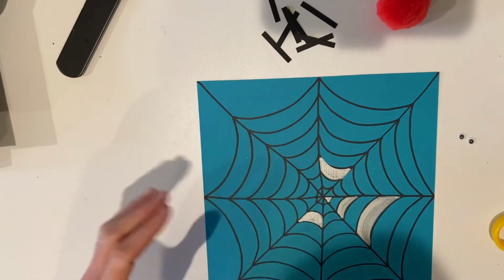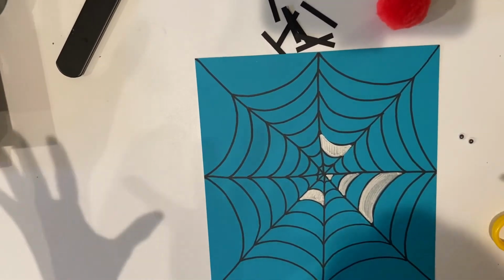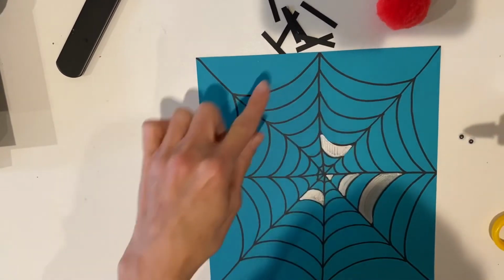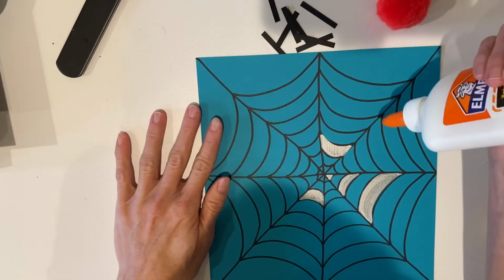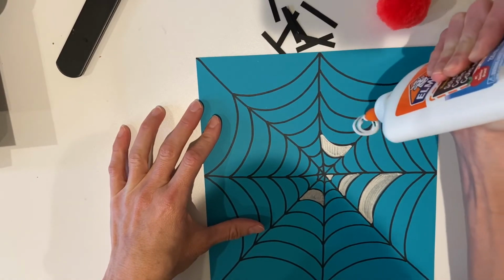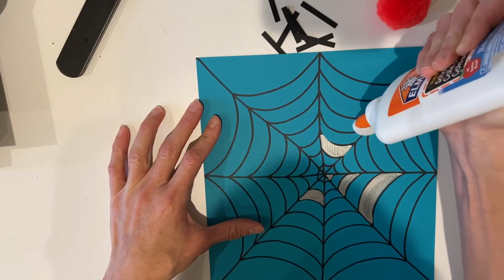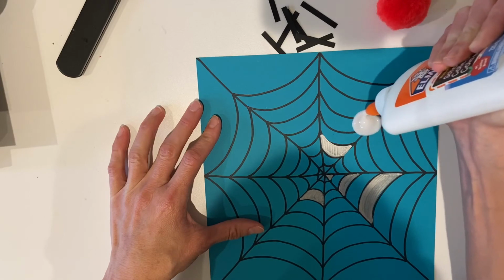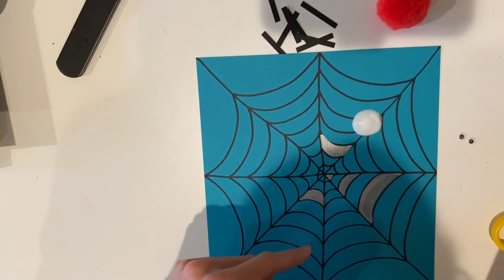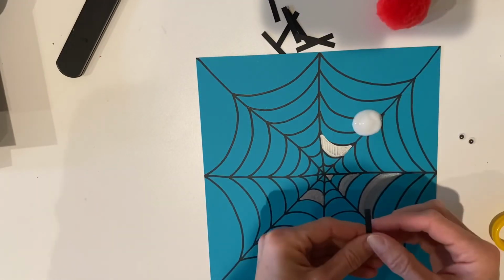All I need is one big kind of blob of glue, and usually we don't use blobs of glue. We want to use just a little bit, but we need a blob of glue for this one. So you're going to decide where you want your spider to be. Maybe I'll put him right here. You're going to make sort of a big circle and then fill it in. We usually just hold the glue bottle to the paper, and it's like you're drawing a circle and filling it in. That's all you need, which is a lot, so you don't need any more than that.